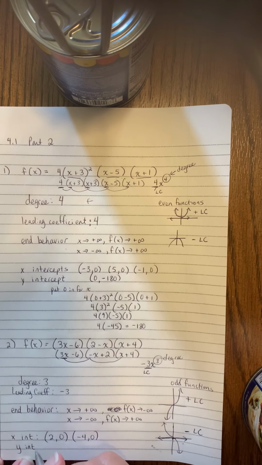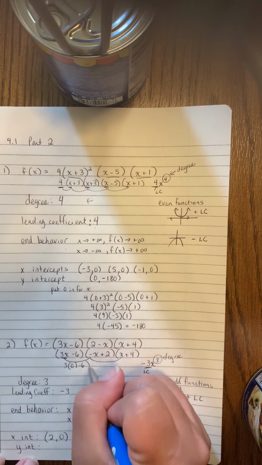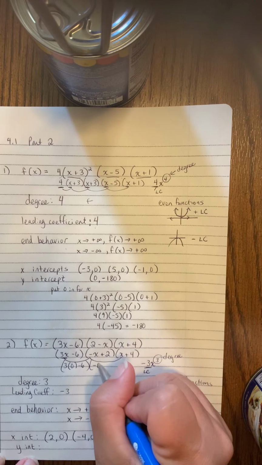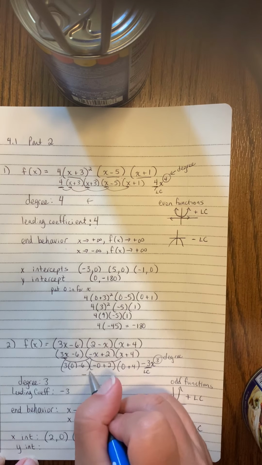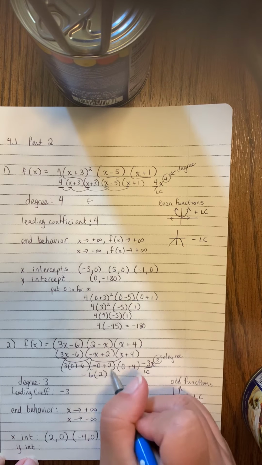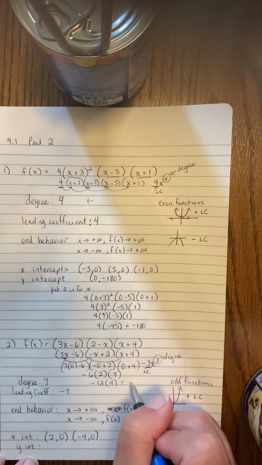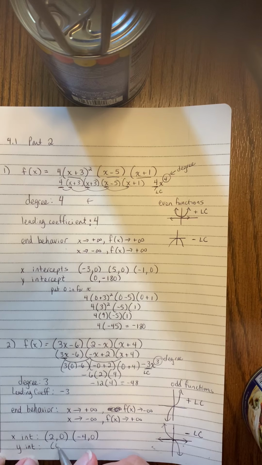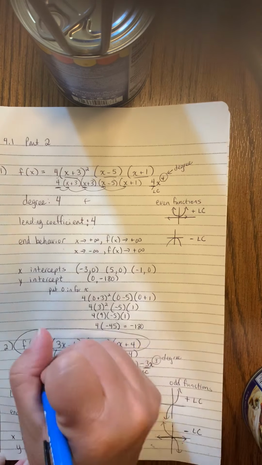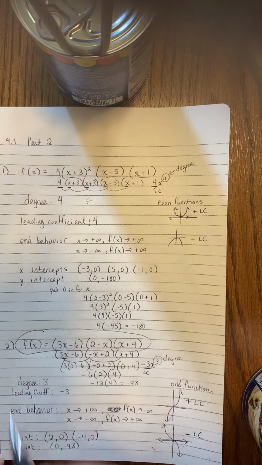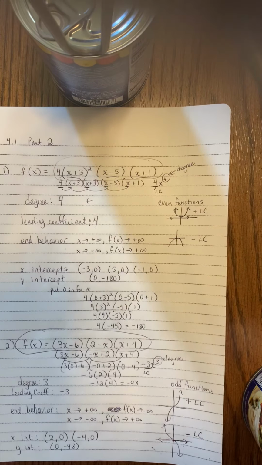The y-intercept, you have to put 0 in for x. So 3 times 0 minus 6, negative 0 plus 2, 0 plus 4. Gives me negative 6 multiplied by 2 multiplied by 4, which is negative 48. So it's at (0, -48). Remember, this is how it started, and these are the things that we found out. Same thing up here. So hopefully that'll help you figure out that part.